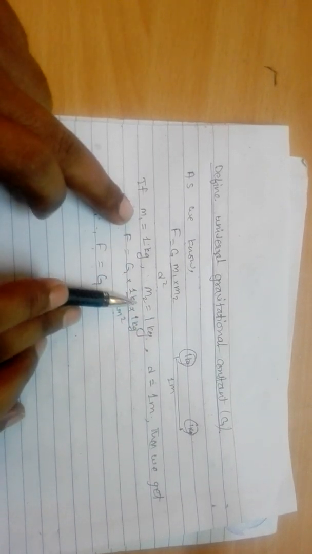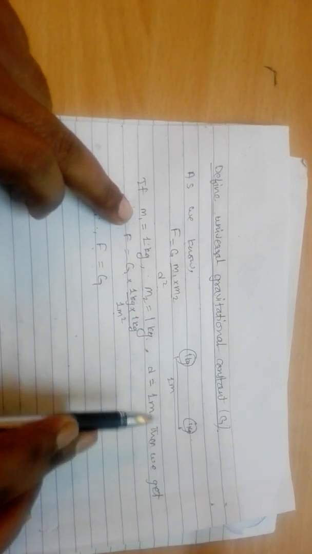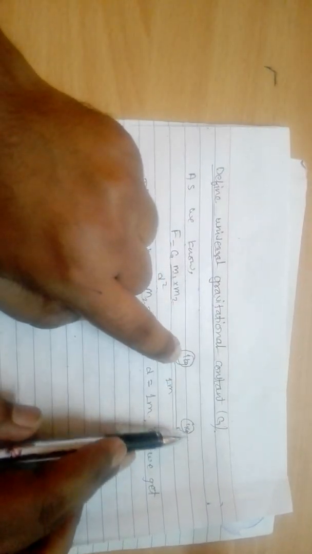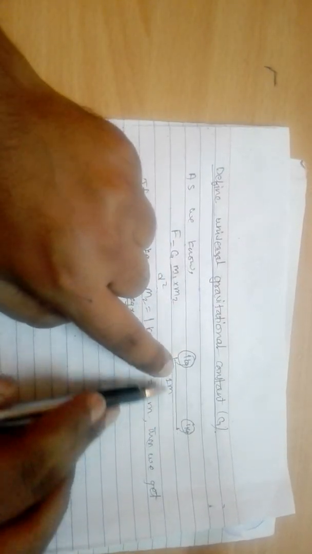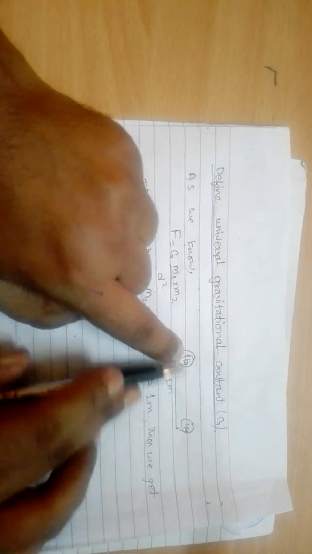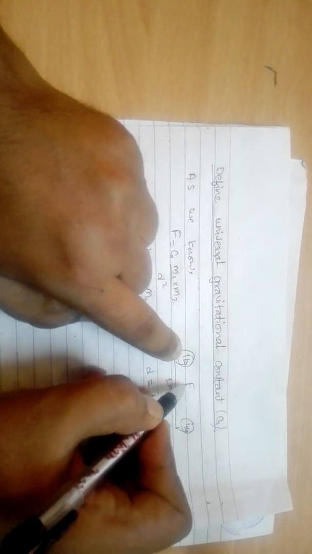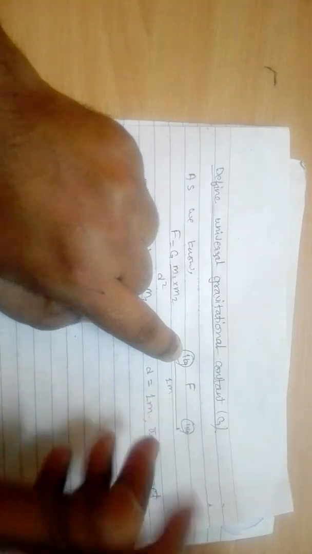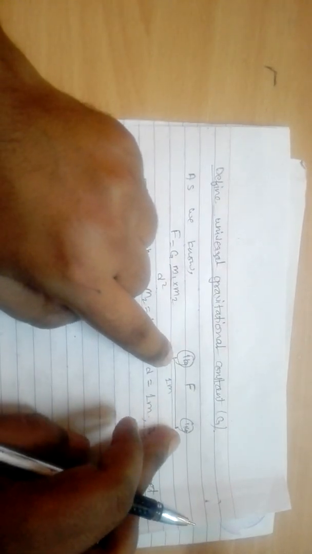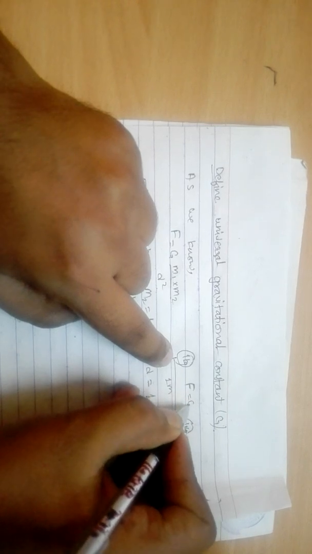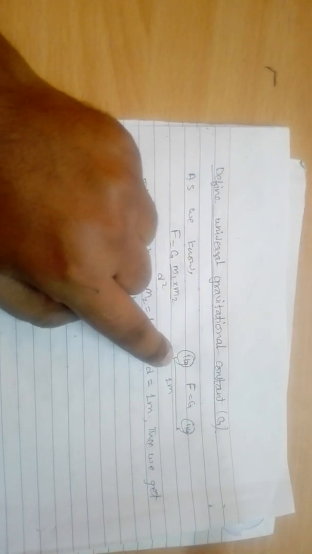When the mass of two objects is 1 kg and the distance between them is 1 meter. In this specific condition, what amount of force of gravity exists between them? What amount of force of attraction exists between them? That force of attraction is actually G. See, it is quite easy.